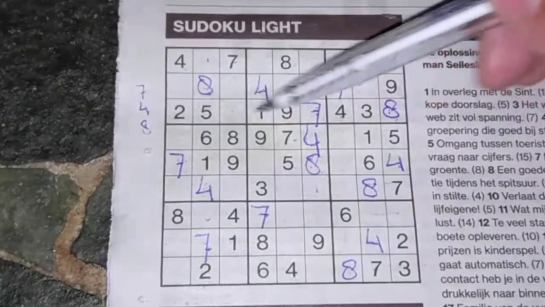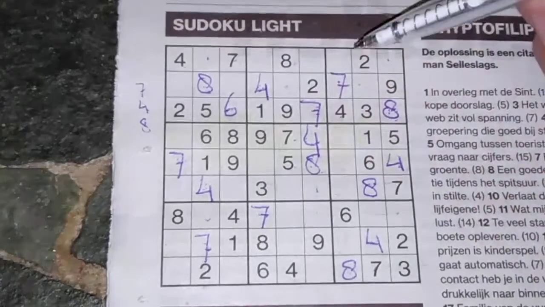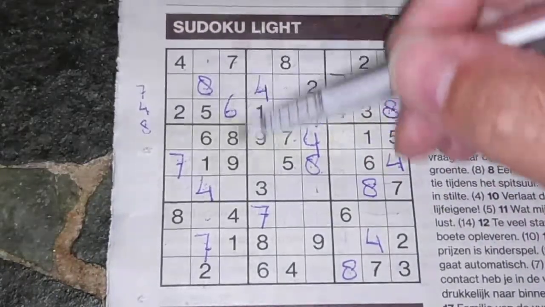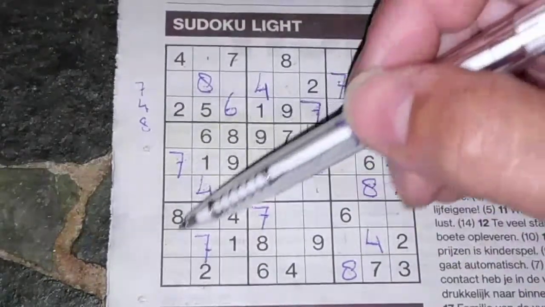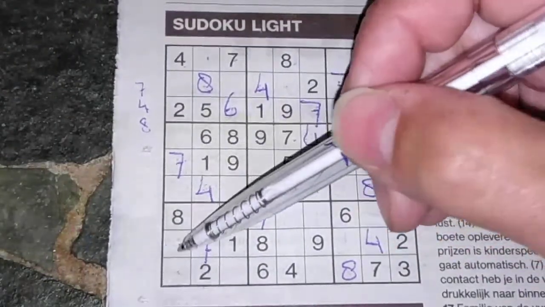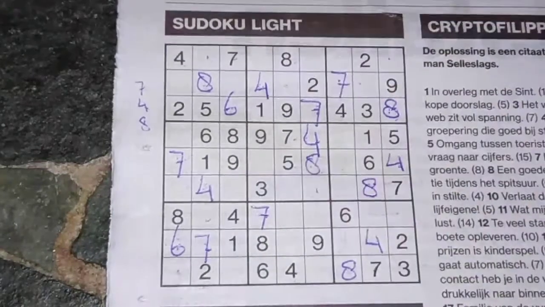And now, 1 box left in this row for the number 6. 6 in this column, 6 in the second column. So in the first column, the only 2 places for the 6, here or there. I see here 6, no 6 there. 6 should be here.